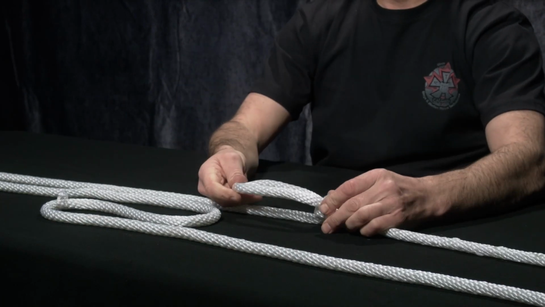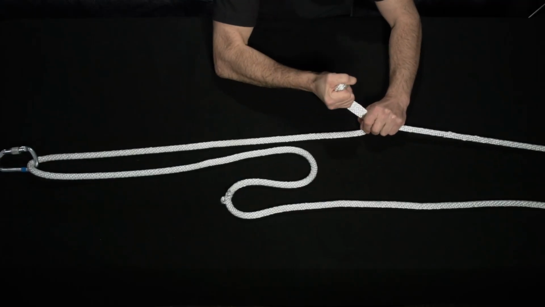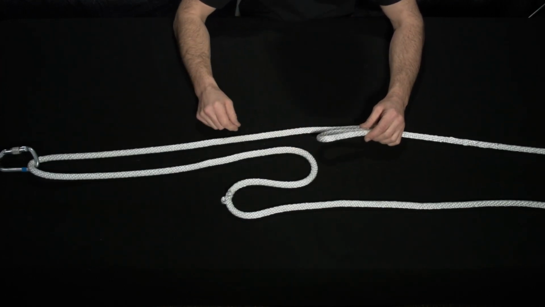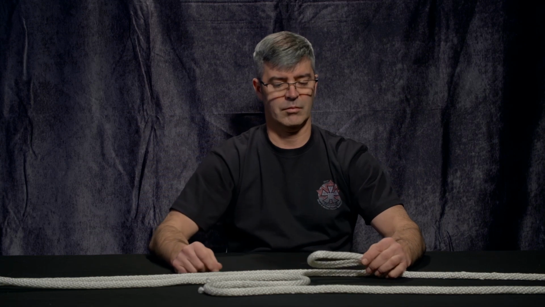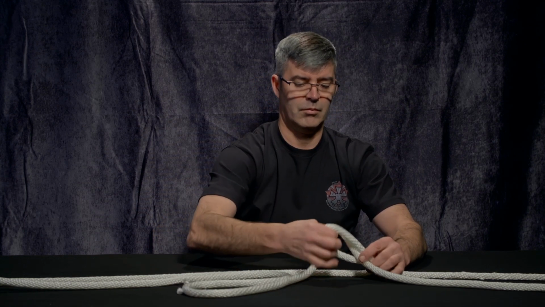Tension the slip knot so the loop is about 6 inches long. It is important that the slip knot is adjusted using the line leading to the anchor. If the slip knot operates in the other direction, it will tighten around the line when tension is applied.